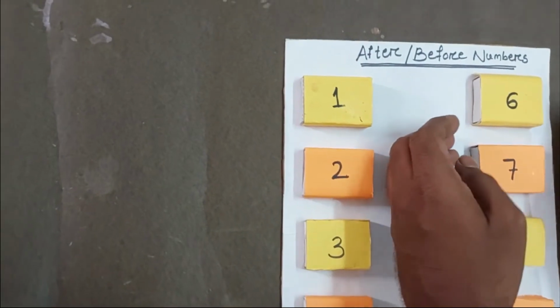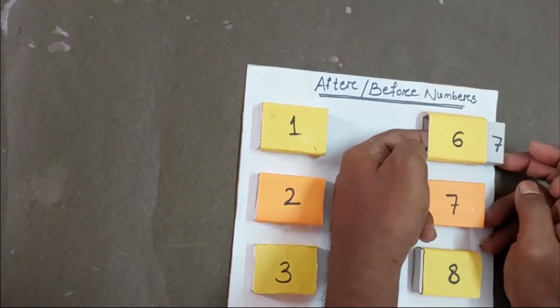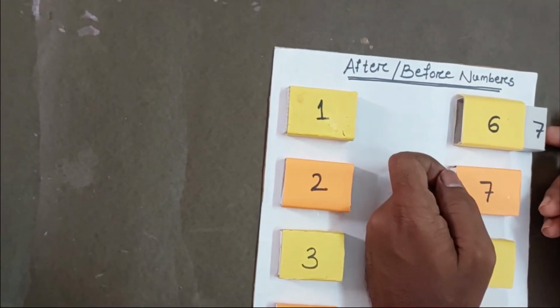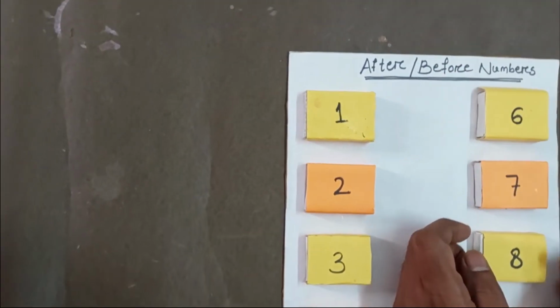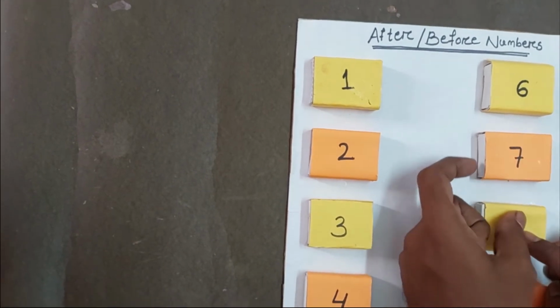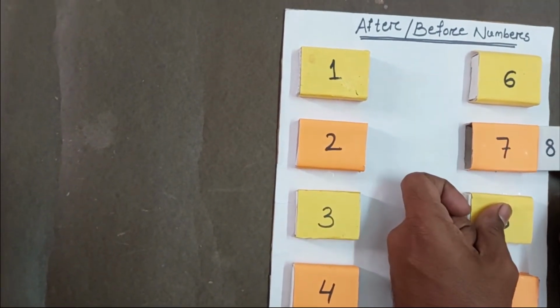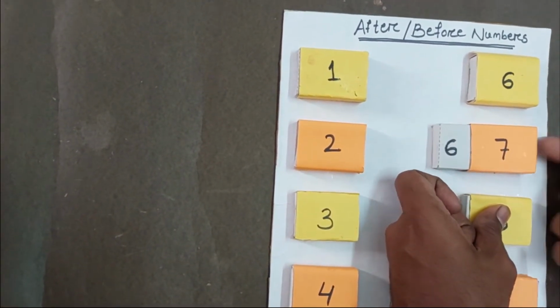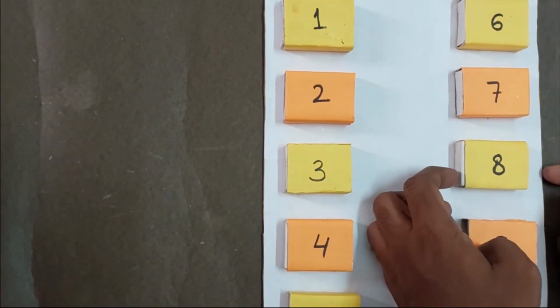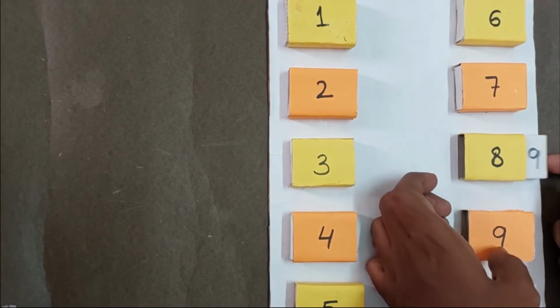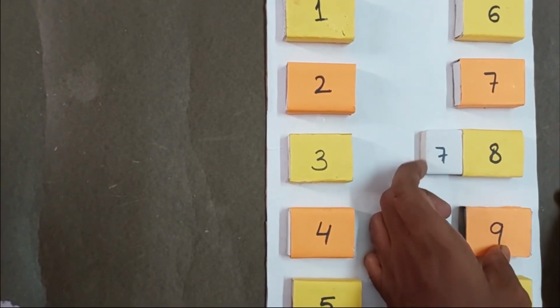Then we'll go to number 6. 6 after number 7. 6 before number 5. Then number 7. 7 after number 8. 7 before number 6. Then we'll go to number 8. Number 8 after 9. 8 before 7.